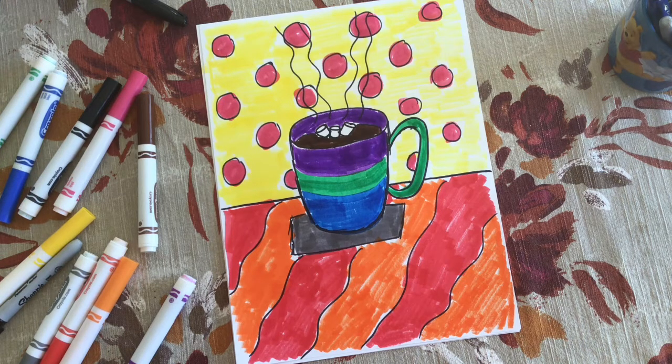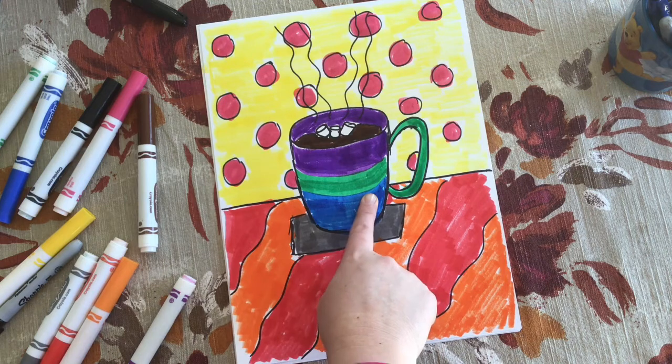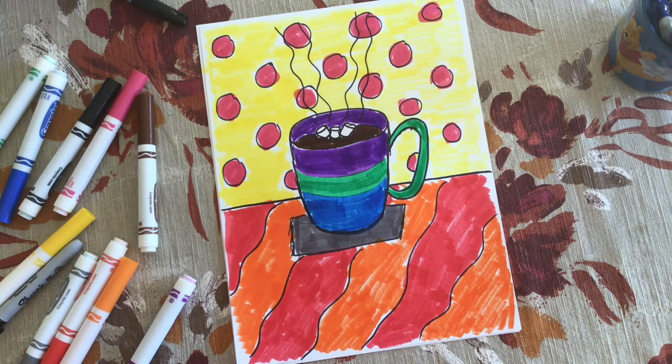You do want to be careful here where I did blue on the bottom. If my coffee cup was blue, I wouldn't want my tablecloth to be blue because then they would blend together. Have fun, get creative. Can't wait to see what you come up with for your coffee cups.